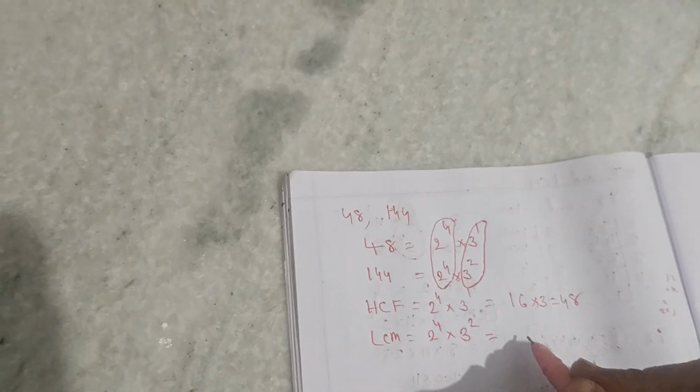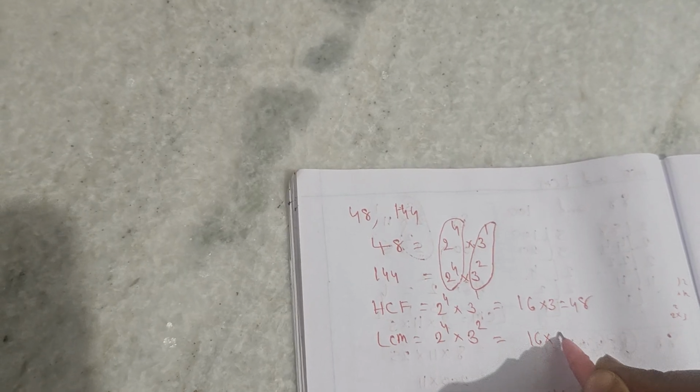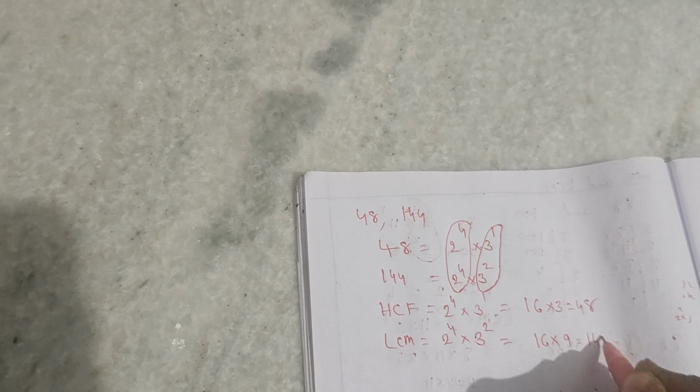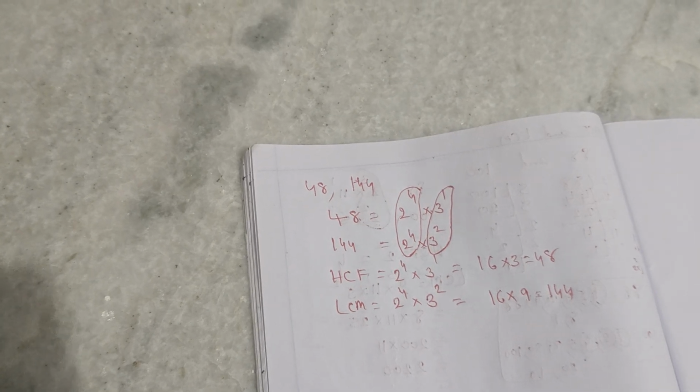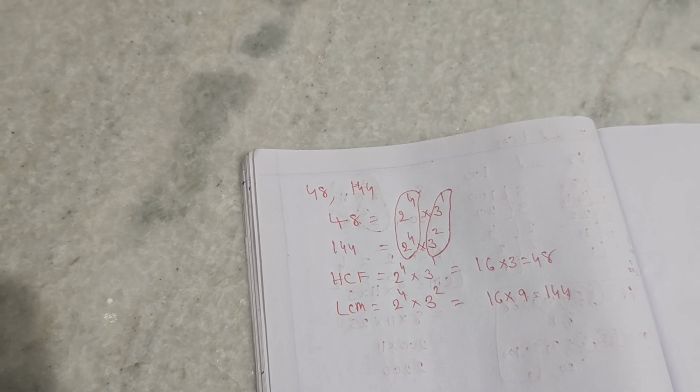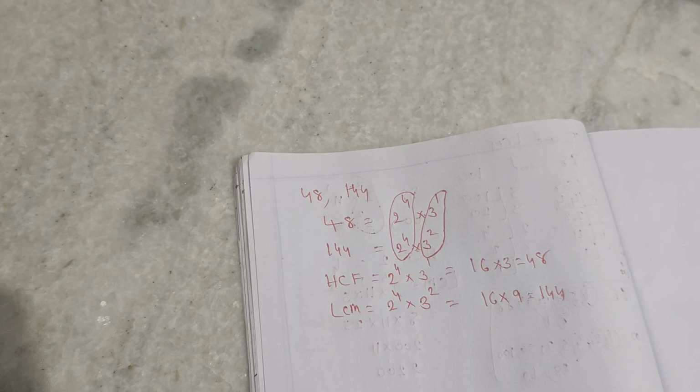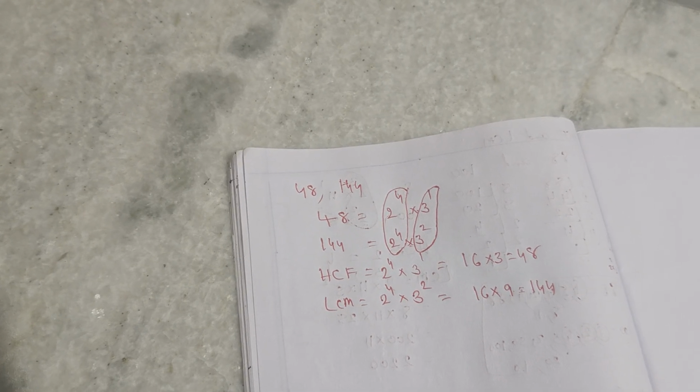Okay. Now you multiply. 2 power 4 how much? 16. 3 square how much? 9. So 16 nines are 144. Did you understand, children? So today what did we learn? How to find the LCM and HCF of two numbers.